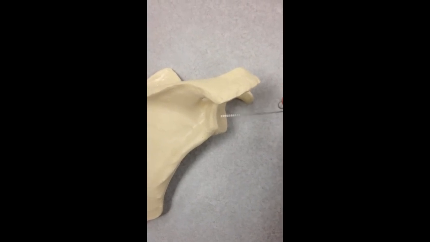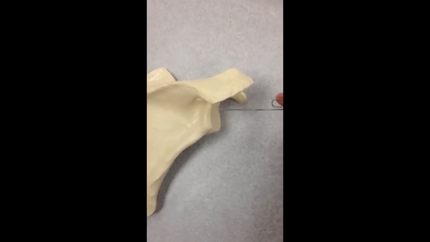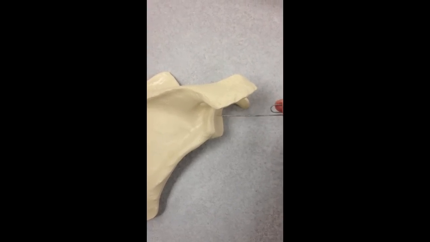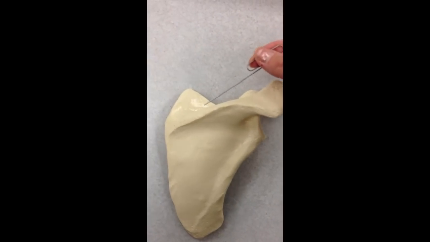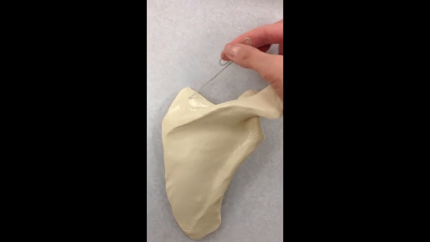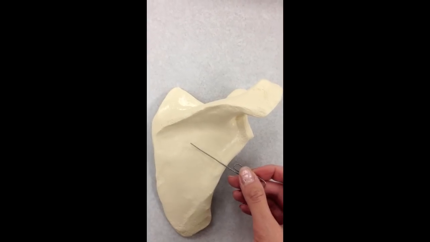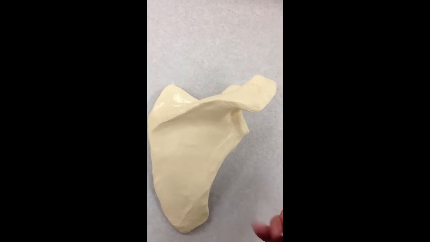Right over here we can see the glenoid cavity or glenoid fossa. That's where the head of the humerus is going to articulate with the scapula. And then we have an area above the spine of the scapula, which is the supraspinous fossa, and an area below, which is the infraspinous fossa.